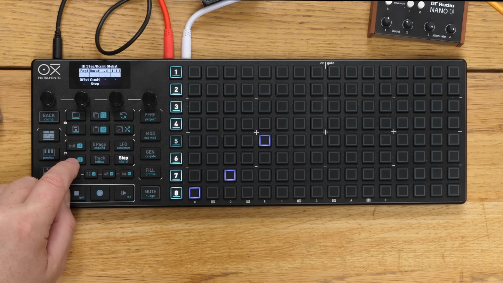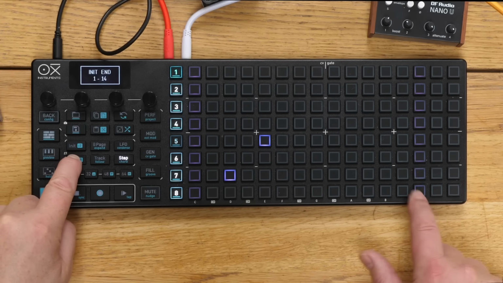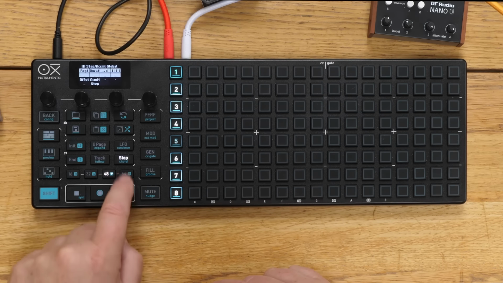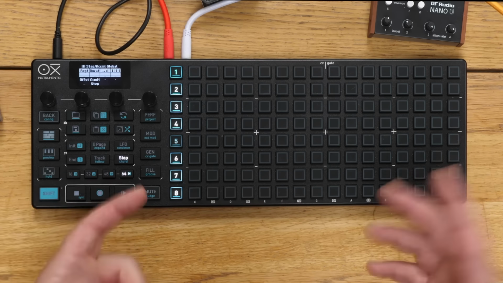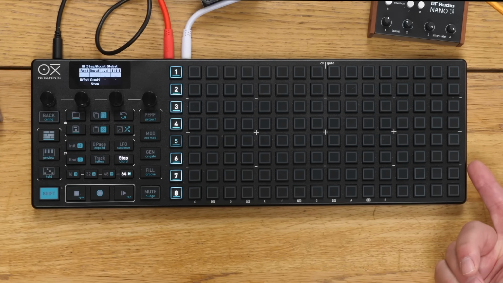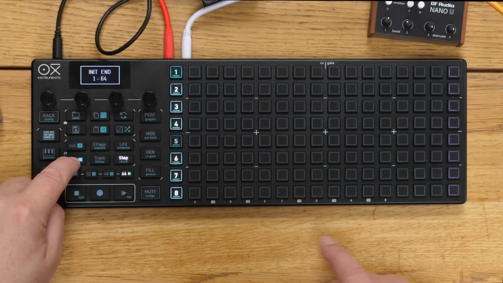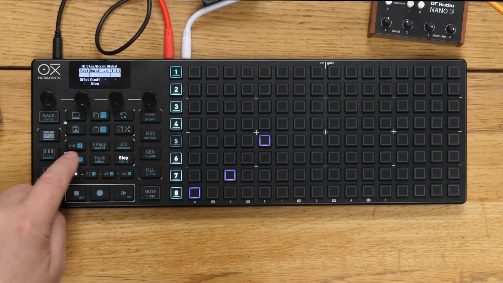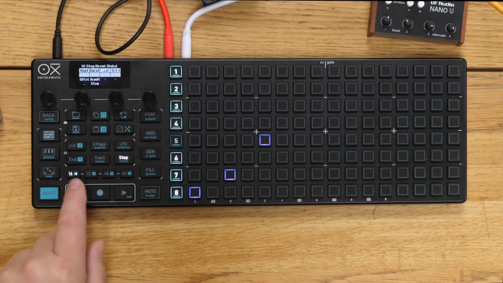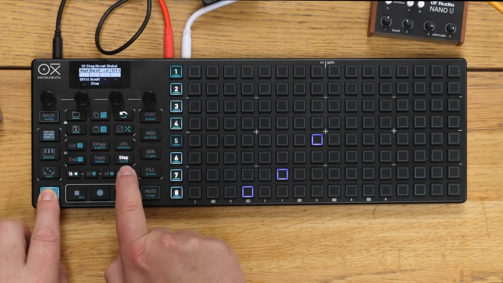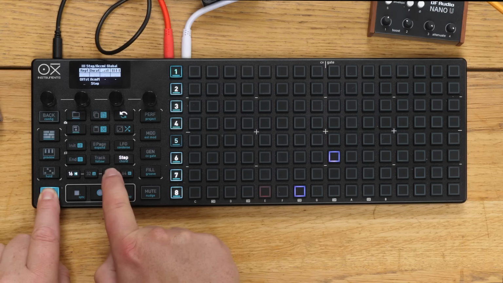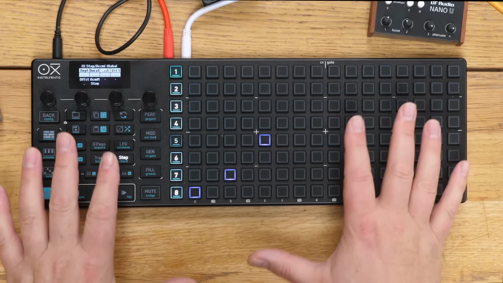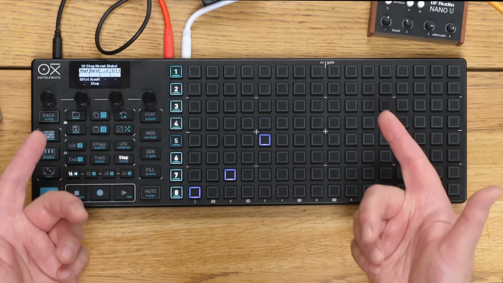Got the start and end point for your patterns, so hit end. You've got up to 128 steps you can have on each of them. I'm not going to change it now, but you can see step 64, end, and hit that. Well, let's do it. Now it's a 64 step pattern, but let's come back again to 16, shall we, because that will confuse me no end. And you can nudge your patterns around using these as well, up and down.